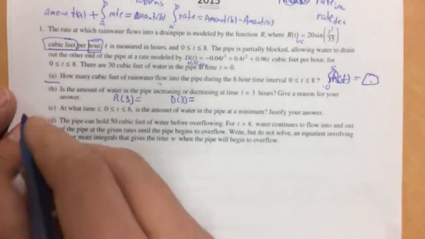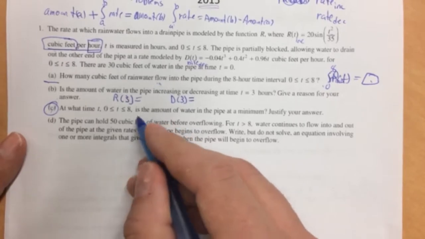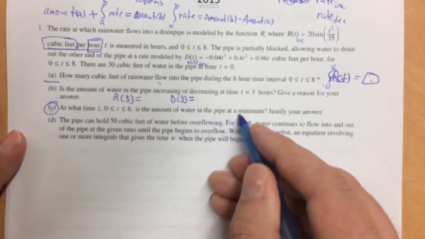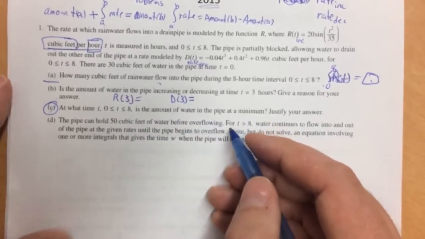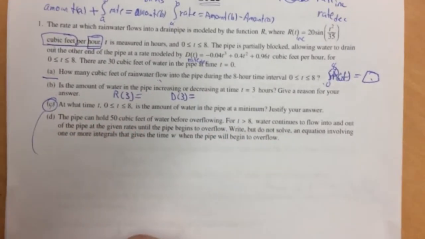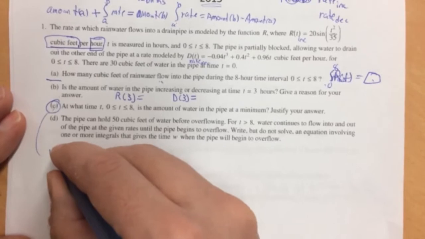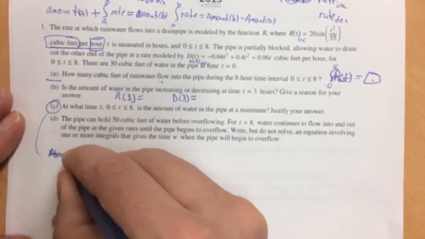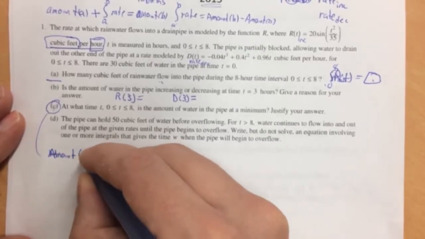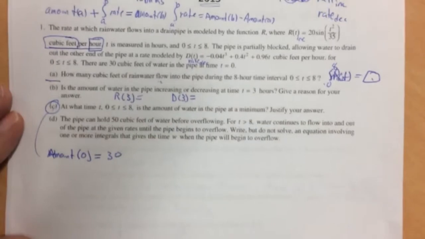In 2015, it came up in part C. I think this is the hardest part of these problems in my mind: the amount of water in the pipe at a minimum. What's the time? We've got to find it. So remember, for the candidates test, we need to look at the endpoints. So the amount of water at time 0 is going to be something they give us. They gave us how many cubic feet of water there were at 0.